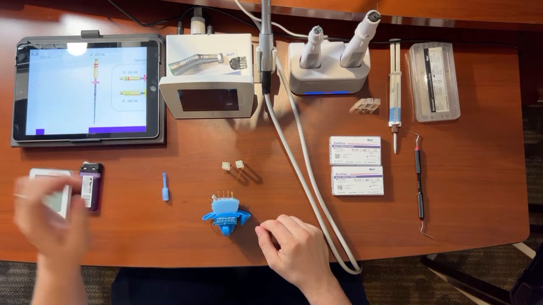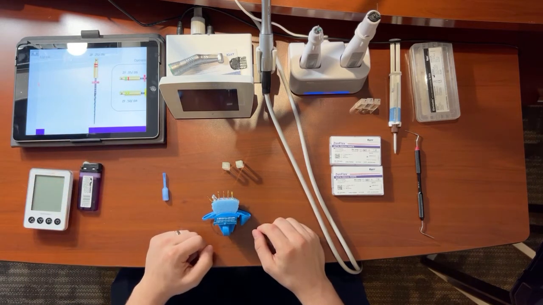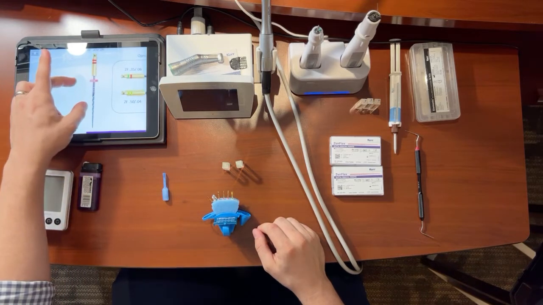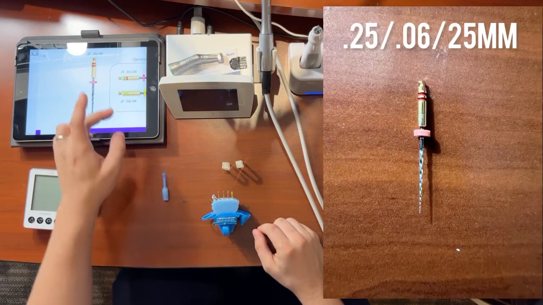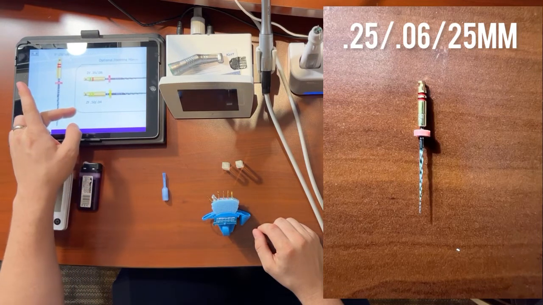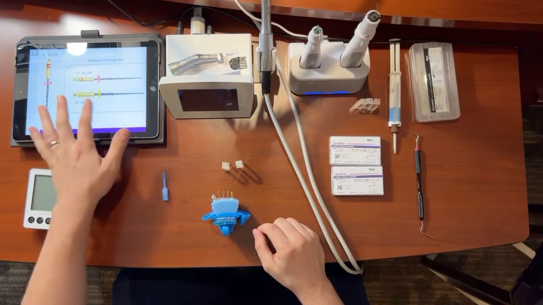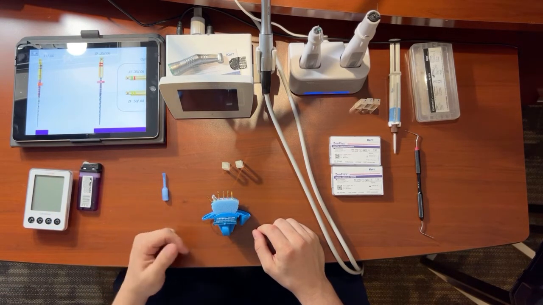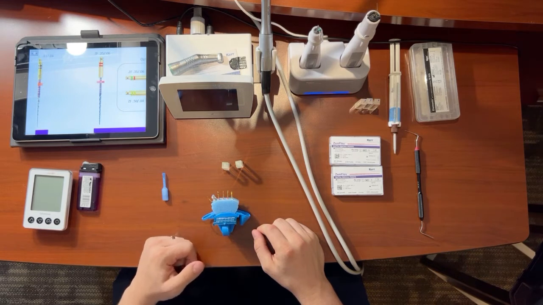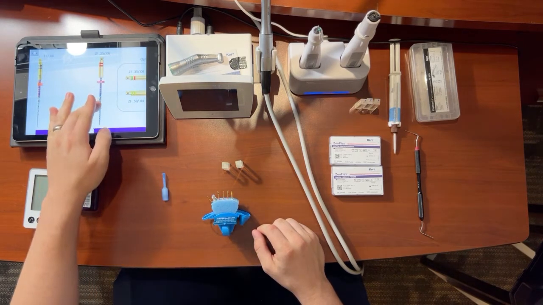So usually my offices will end on a 2506 in a typical case scenario. Sometimes you might have to go a little bit bigger, so we have these other files right here. But this ZenFlex 2506 is a shaping file, and so you can start to shape that canal, and typically you'll be done there on that third file.